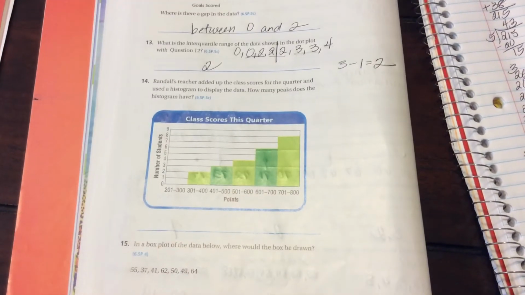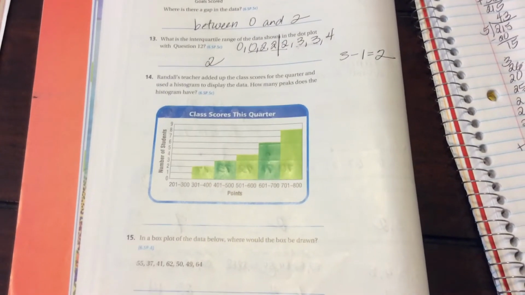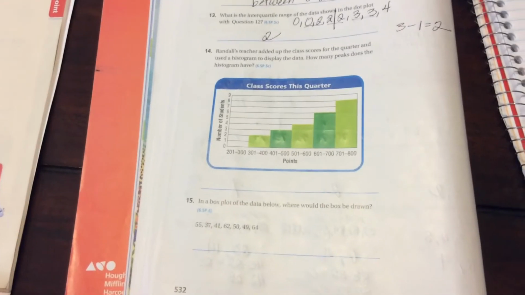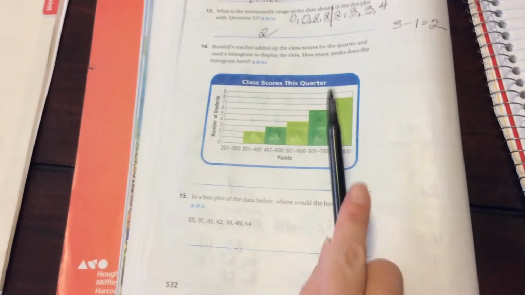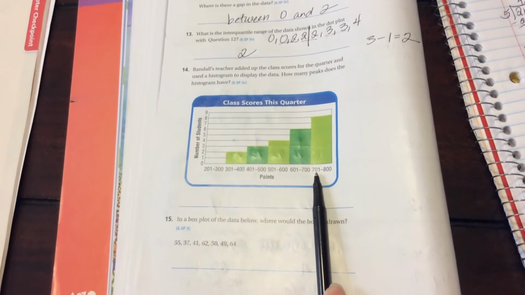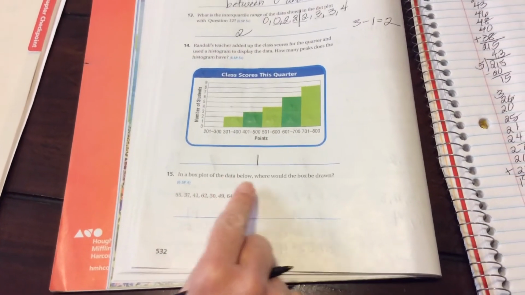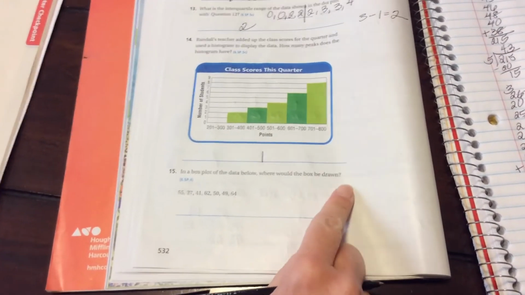Number 14. Randall's teacher added up the class scores for the quarter and used a histogram to display the data. How many peaks does the histogram have? It has 1 peak. The peak is in this range from 701 to 800. So there is 1 peak. Number 15, in a box plot of the data below, where would the box be drawn?